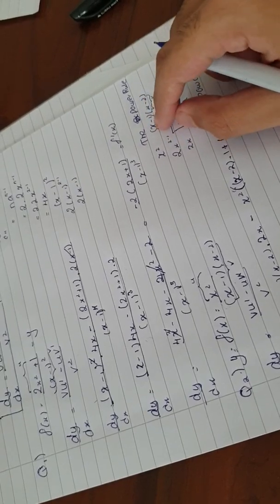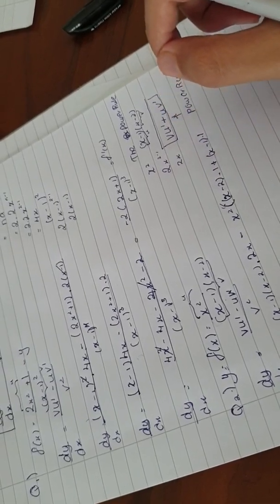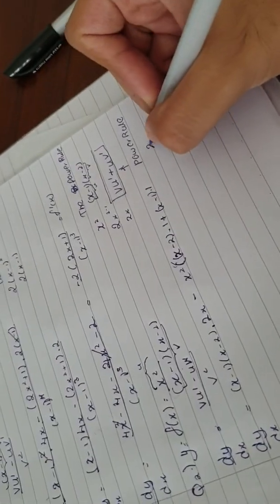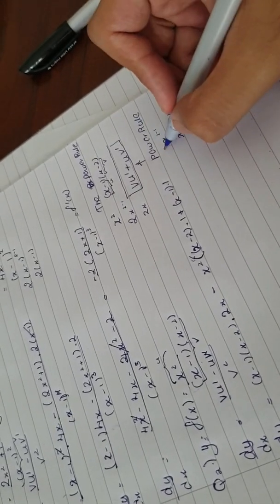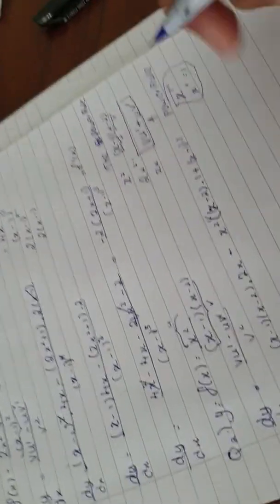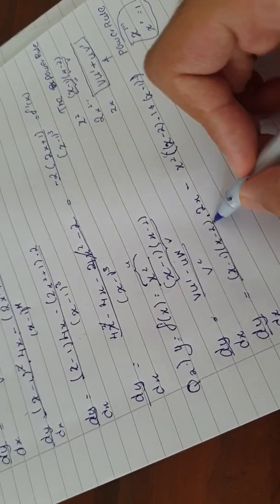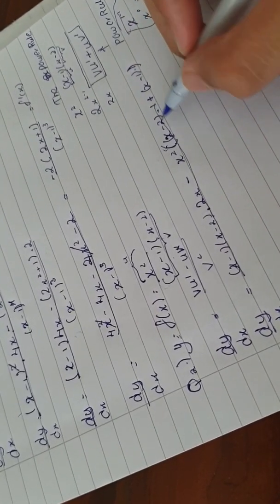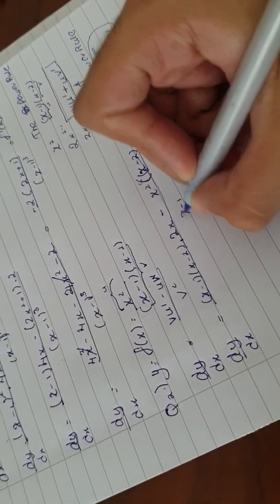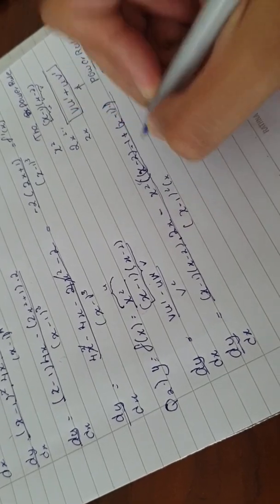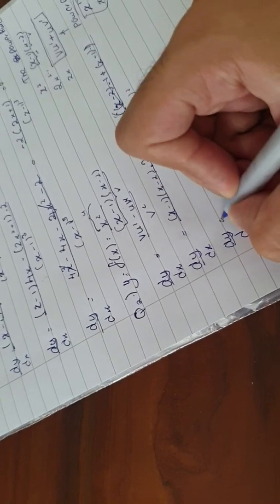There is only one x to the power 1, which becomes x to the power 0, because x to the 1 minus 1 is x to the 0, which equals 1. Alright, so here we have it, and now the denominator is v squared, (x minus 1) squared (x minus 2) squared.